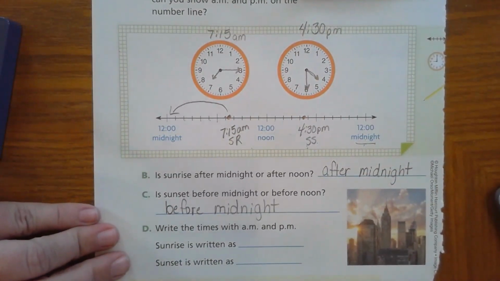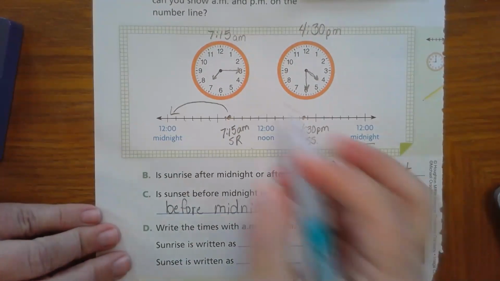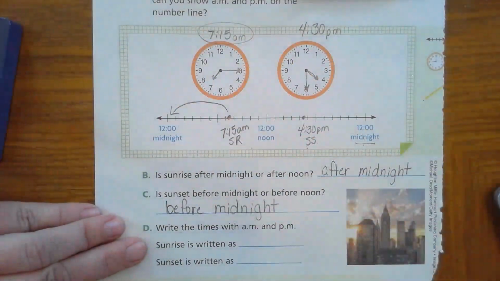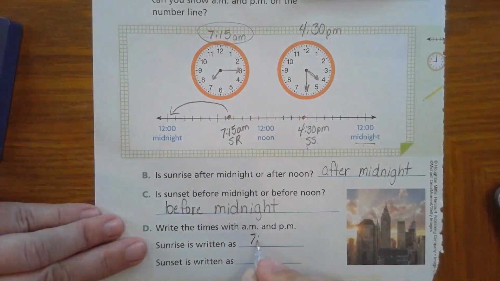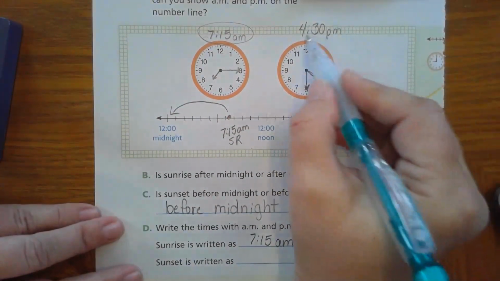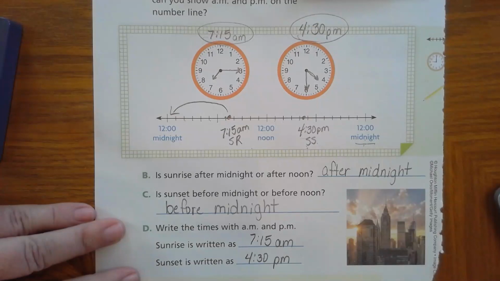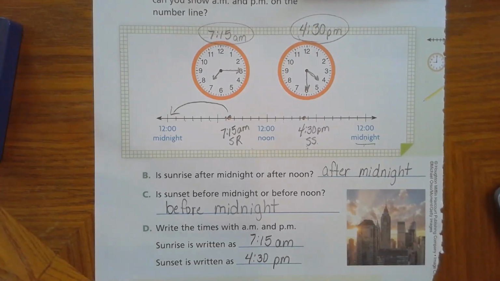And then it says to write the times as AM and PM, which we did up here. We're just going to rewrite it. Sunrise, we said, was at 7:15 a.m. And sunset is at 4:30 p.m. Okay.